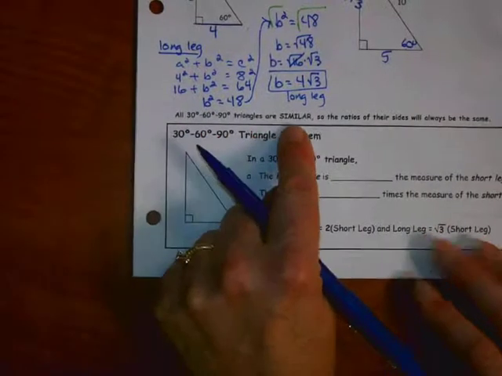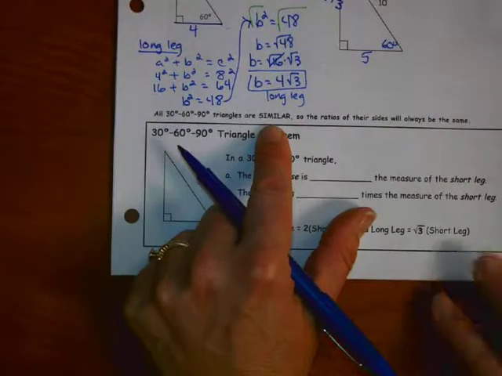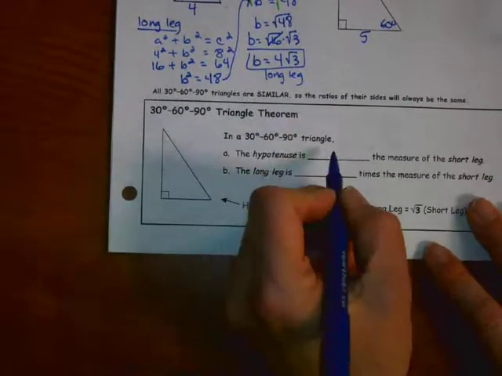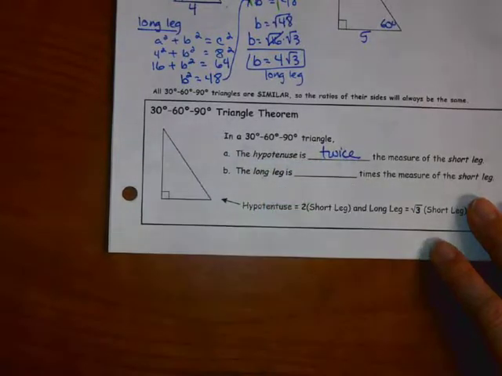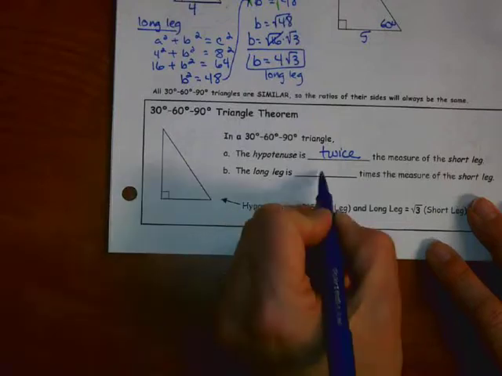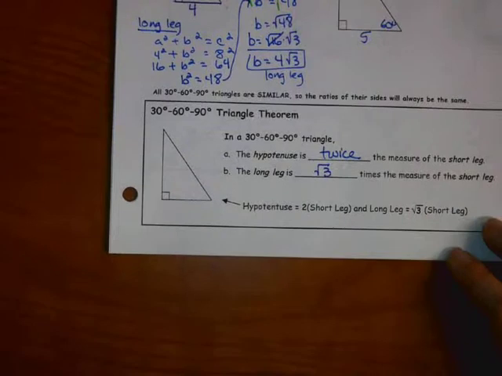All 30, 60, 90 triangles are similar, so the ratios of their sides will always be the same. So the hypotenuse is twice the measure of the short leg. And the long leg is square root 3 times the measure of the short leg.